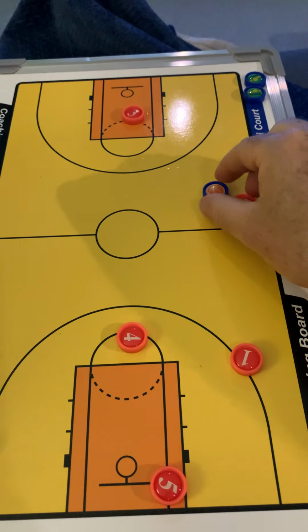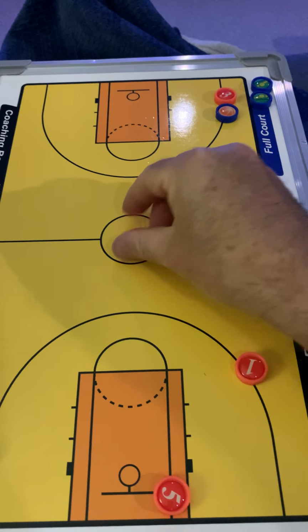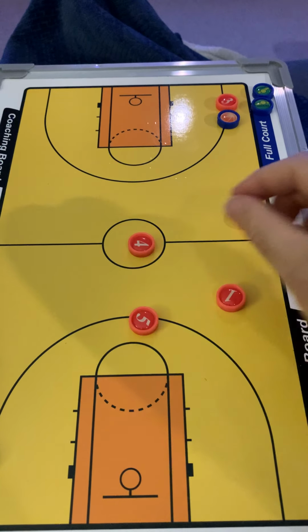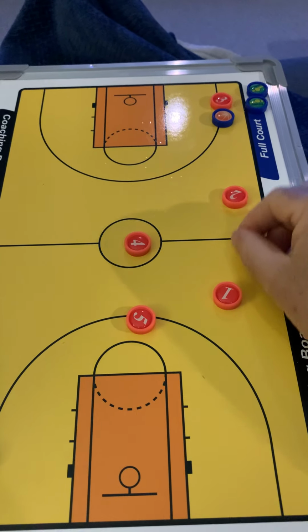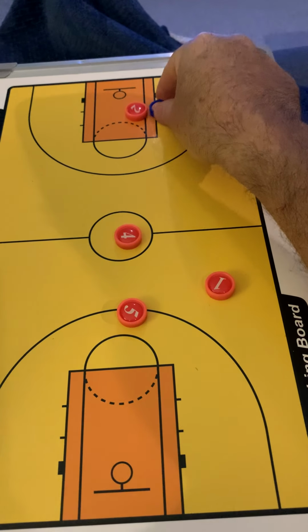We're trying to hit 3 on this shot there. If not available, 3 comes all the way through. The pass is made. Everyone's starting to move down. Pass is made from 2. Then 2's going to cut to the basket. If that's there, you're going to pass to 2 and 2 will score.